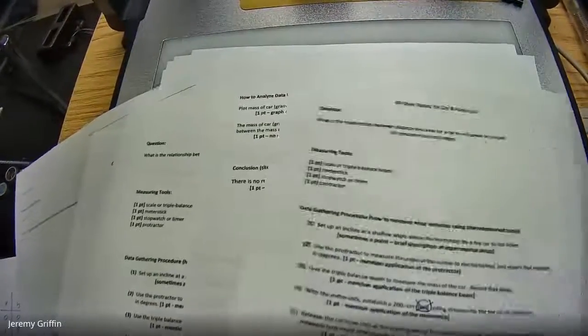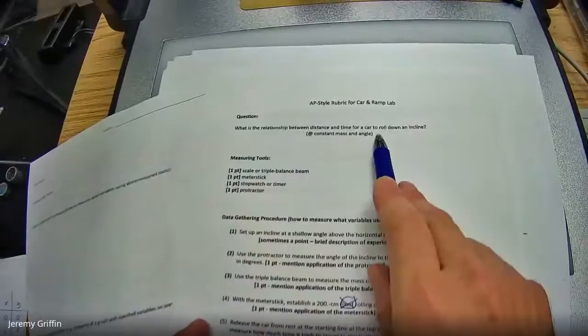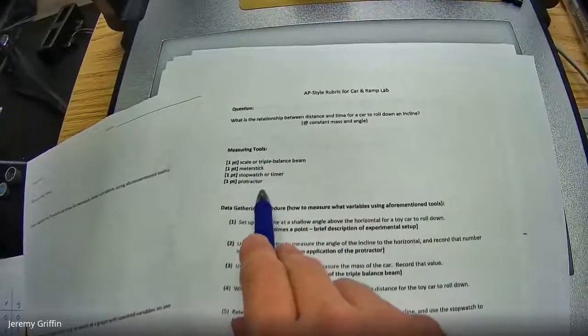In the meantime, let me show you guys the other version of the lab. It's very similar. So now the question is, what's the relationship between distance and time? But it's the same measuring equipment.